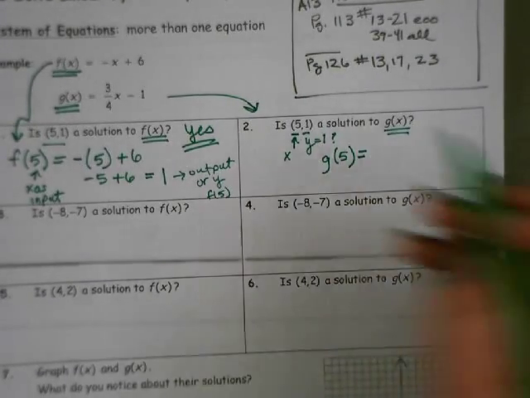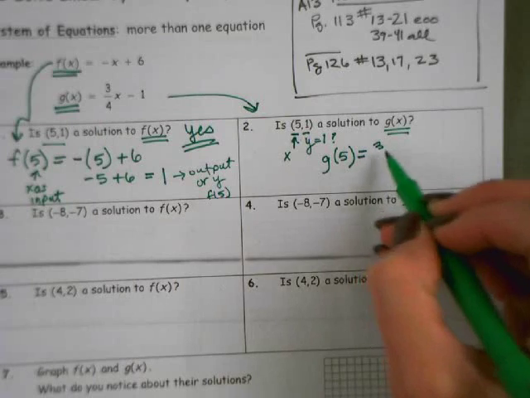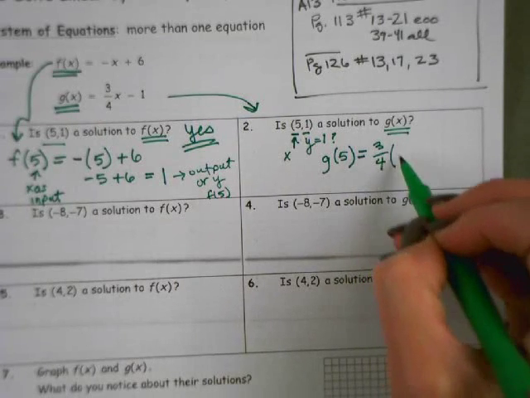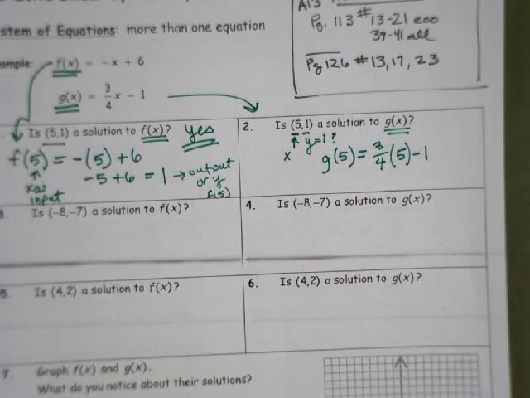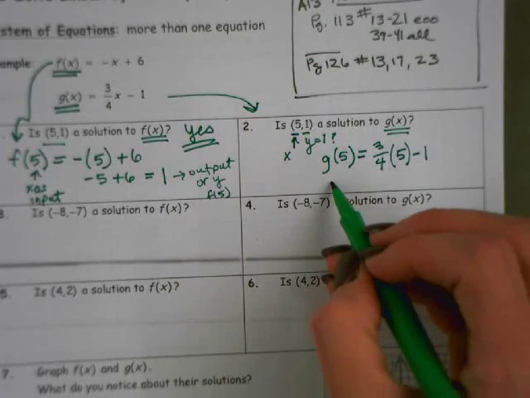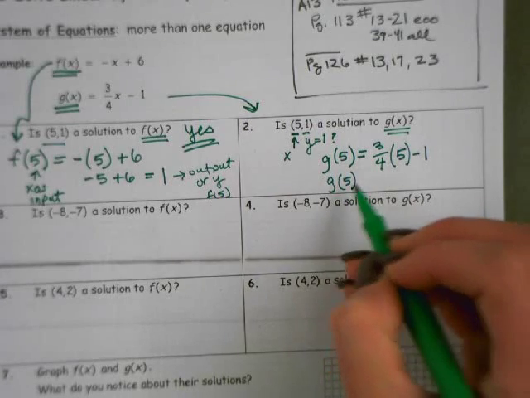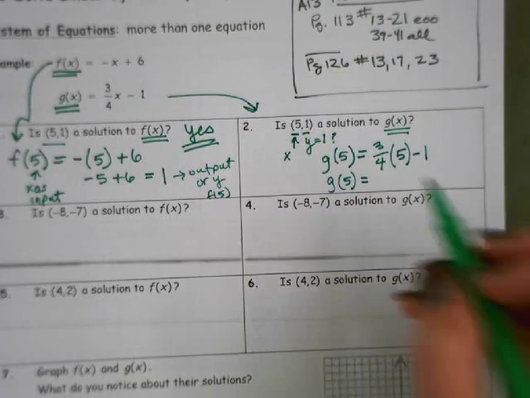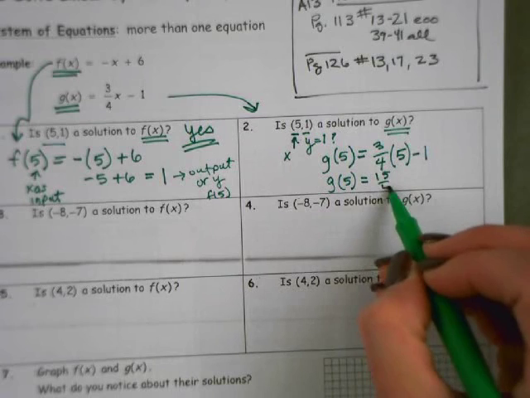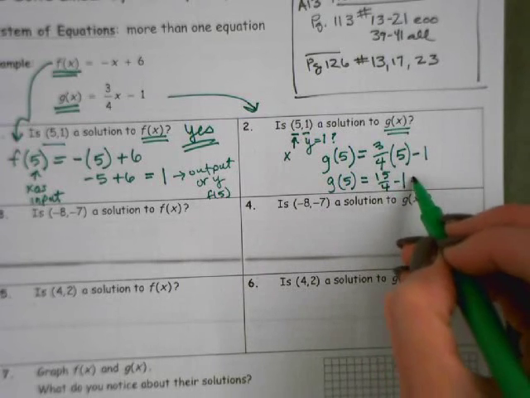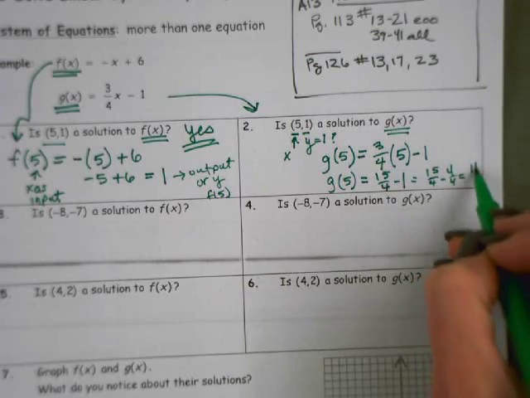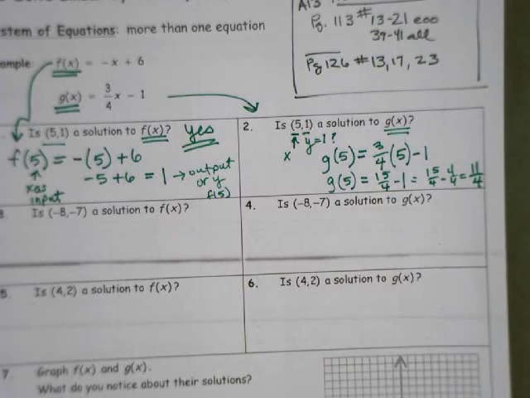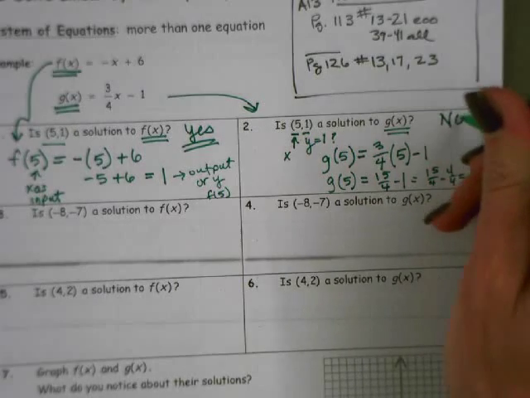equals, now we'll plug it in here, we have 3/4, put in 5 for x, minus 1. Does g of 5, an input of 5, equal an output of 1? Let's see, I get 15 over 4 minus 1, which is like 15 over 4 minus 4 over 4, which is 11 over 4. Is 11 over 4 equal to 1? No. So therefore, this is no.